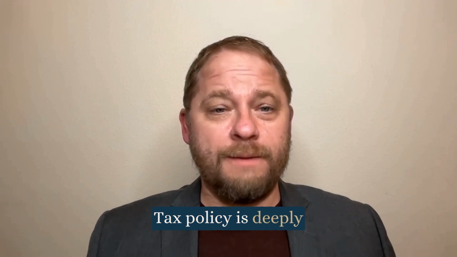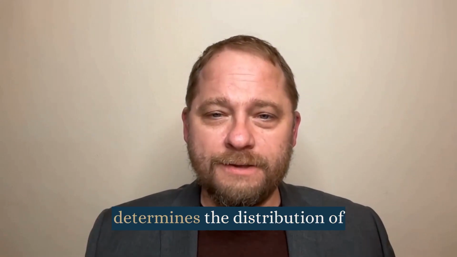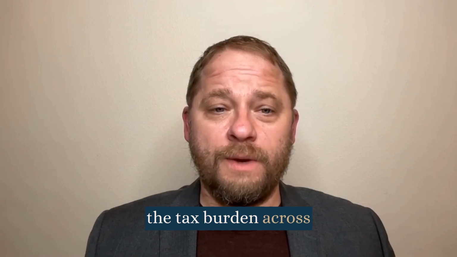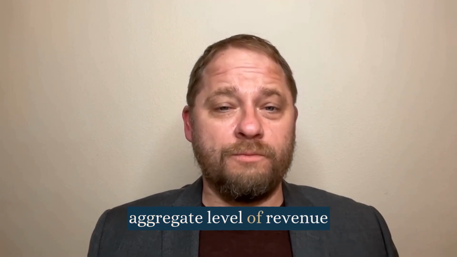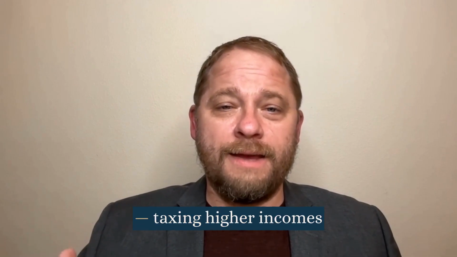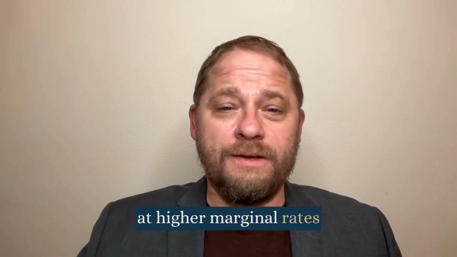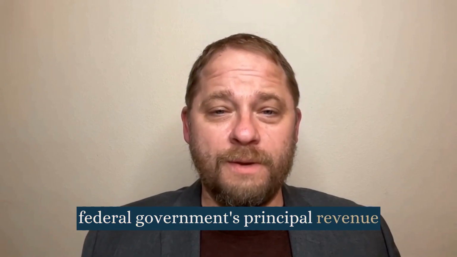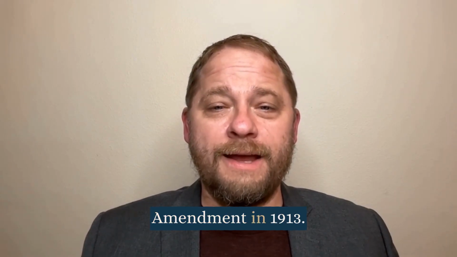Tax policy is deeply contested because it simultaneously determines the distribution of the tax burden across income groups and the aggregate level of revenue available to fund public programs. The progressive income tax, taxing higher incomes at higher marginal rates, has been the federal government's principal revenue source since the 16th Amendment in 1913.